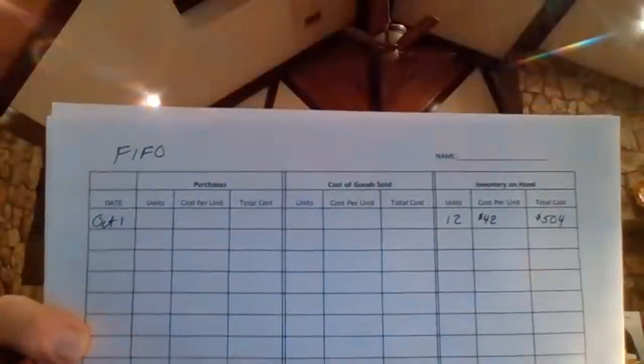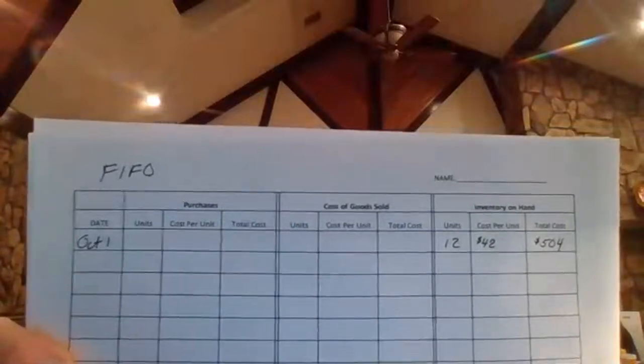So once again, we have to enter the beginning of inventory on August 1st, and that was given as 12 units that cost us $42 a unit for a total cost of $504. On October 16th, we purchased 40 more bicycles, but this time the cost was $68 per bicycle.